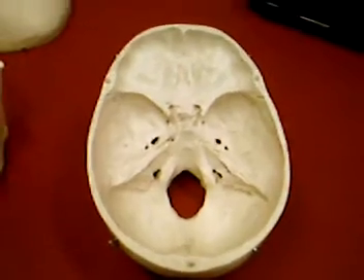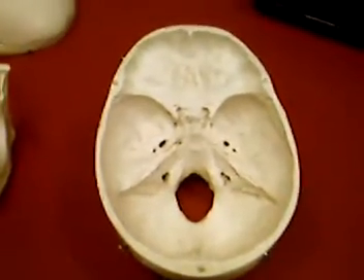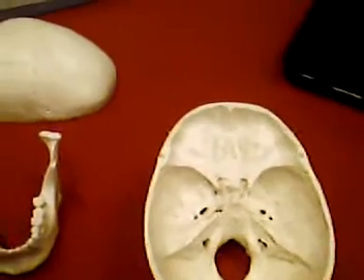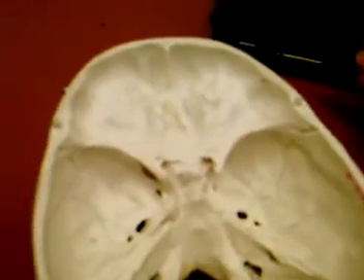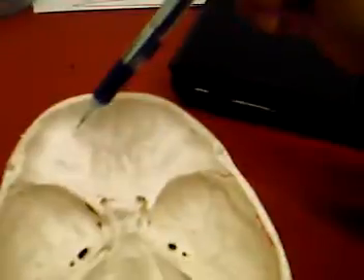So this is the internal view of the skull. The first thing we're going to look at is the anterior cranial fossa, which is the little bump ridge right here. It's like an upside down pool. You can't really see it. Next is the frontal bone. It's just like this area up here.